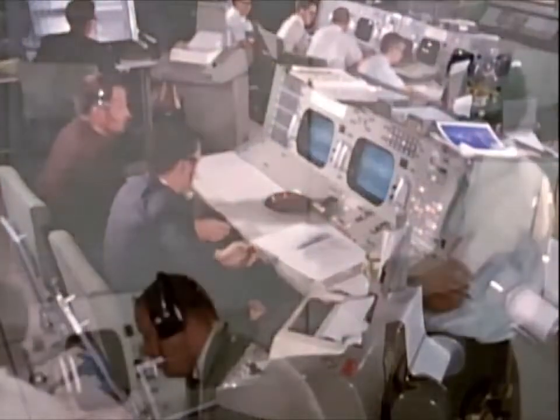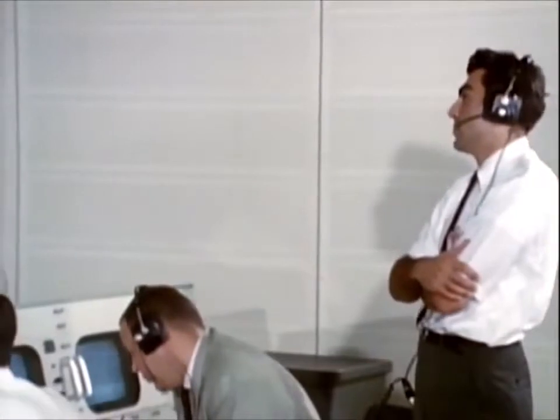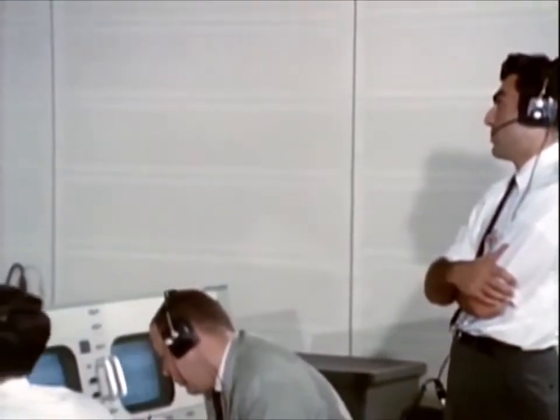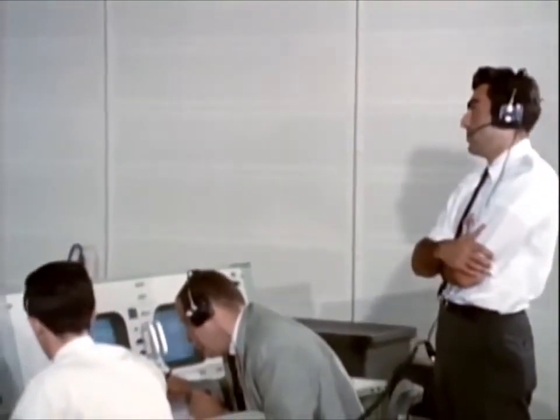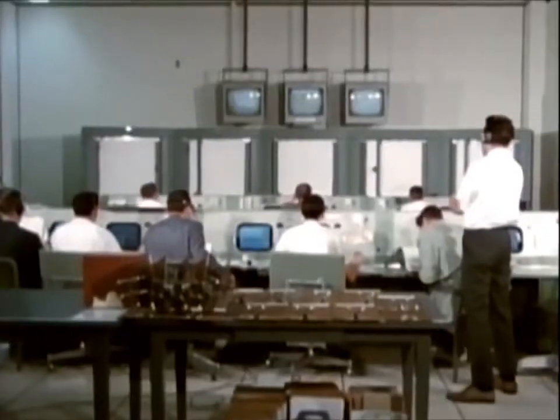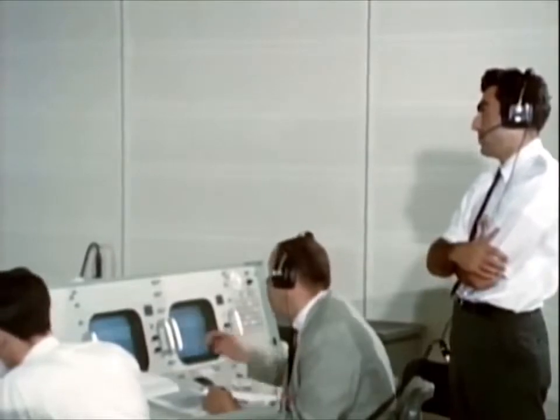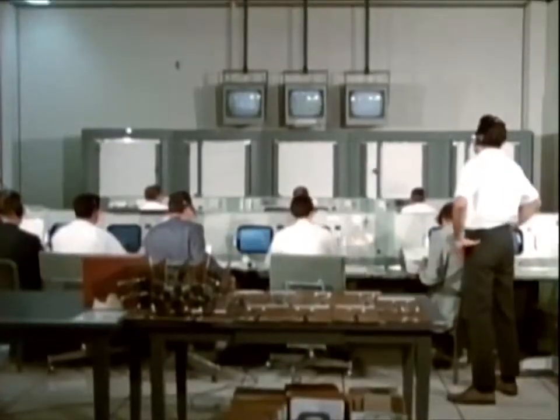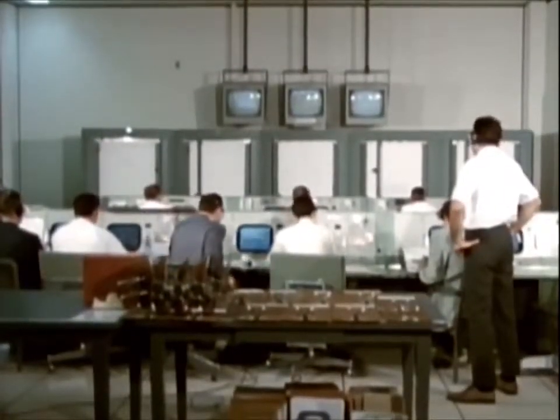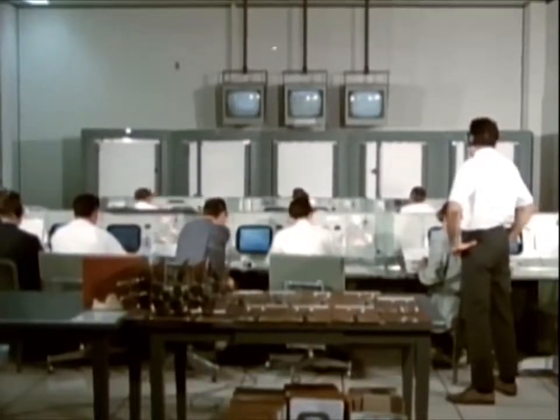Why don't we go ahead with 08? 59 Stony, stand by for a 10-second count to engine ignition. 10, 9, 8, 7, 6, 5, 4, 3, 2, 1. Ignition. Lift off. Clock is running.